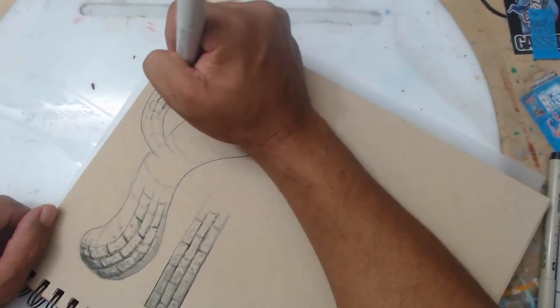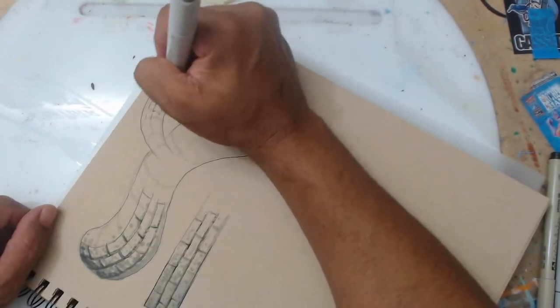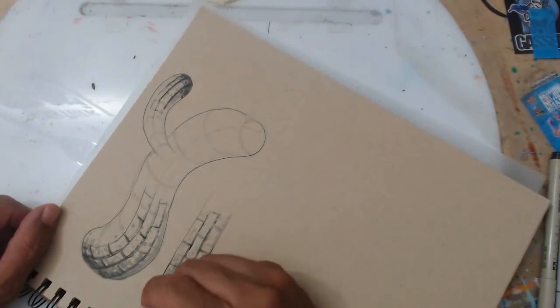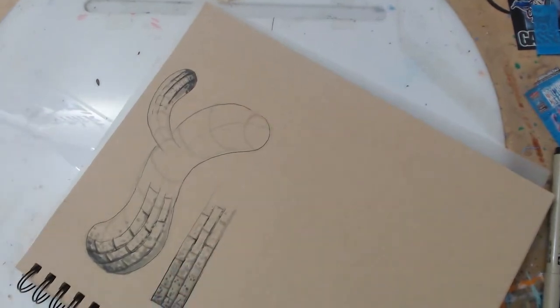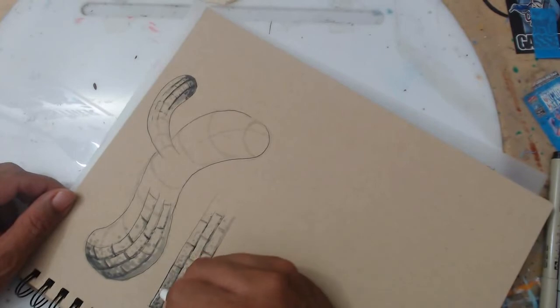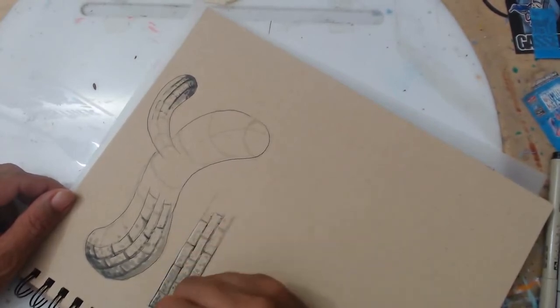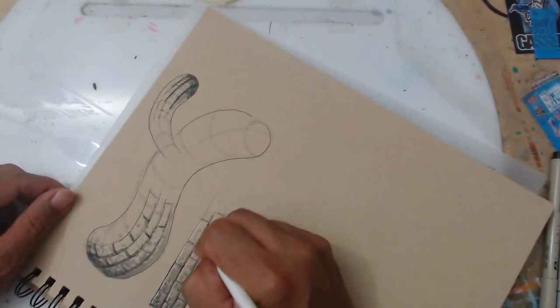Just because transition of value, like gradation, is really useful and helpful in terms of making things feel like they have dimension. If you can build transition and value, it'll definitely make things feel like they have more dimension than they really do. So the last thing we'll do is we'll bring our Prismacolor, the white one, and we'll just kind of hit a few areas where there's some faux light, which is fake light, just to add that extra level of dimension to it.